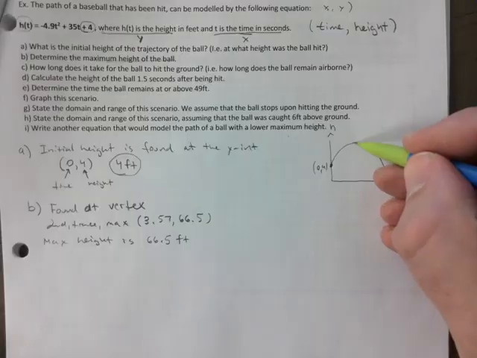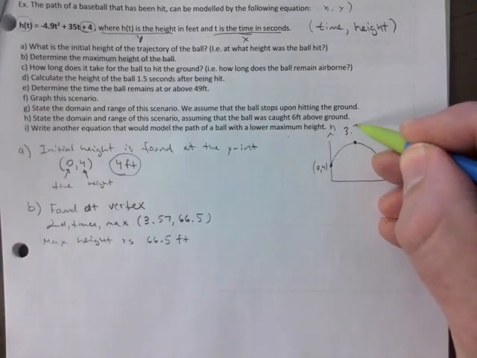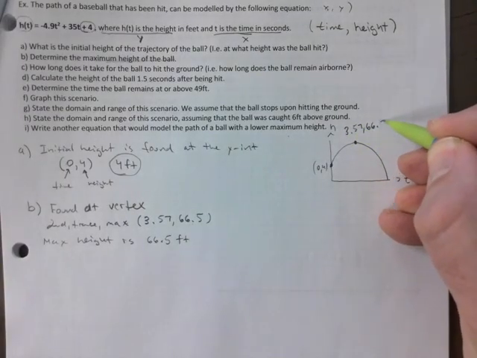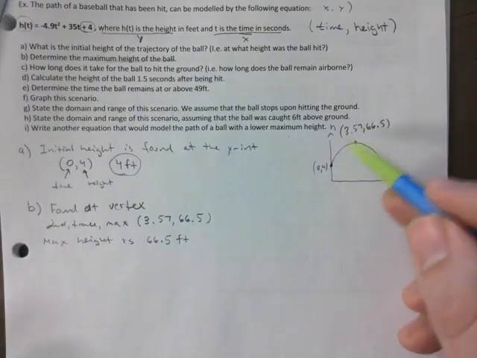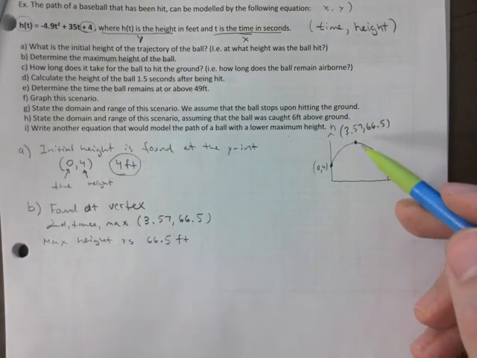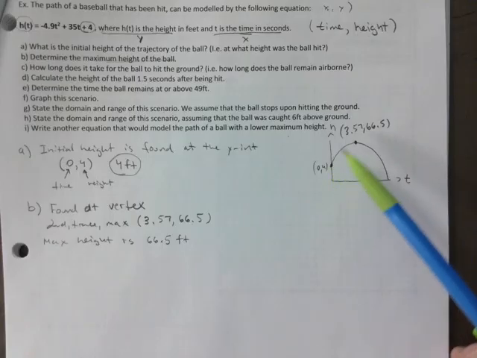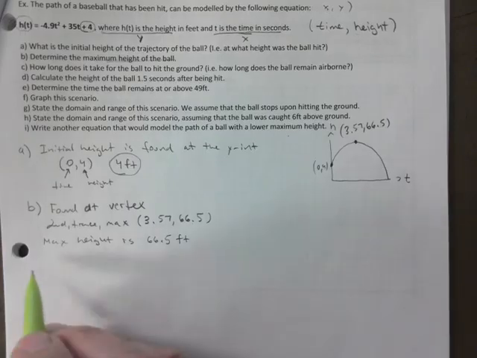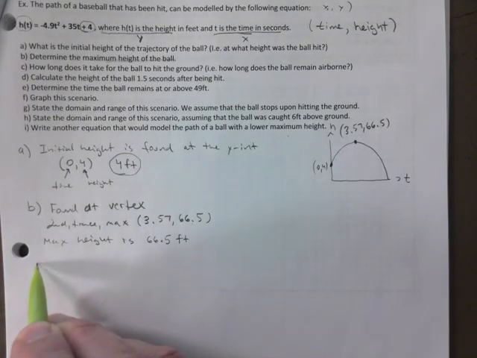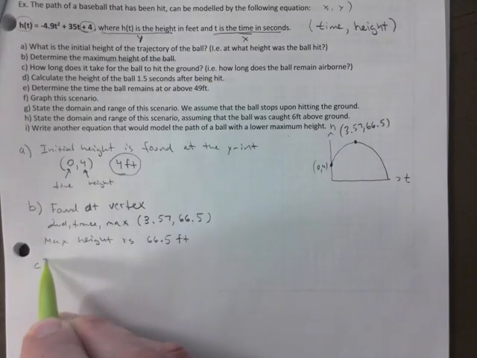So now we know that this point here is 3.57, 66.5. Okay? So I'm just going to keep a tally because more than likely you're going to be asked to graph this later, and it's nice to just have it there. Even if you need to state your domain and range, it's nice to have this little sketch there. C. What is C asking for?